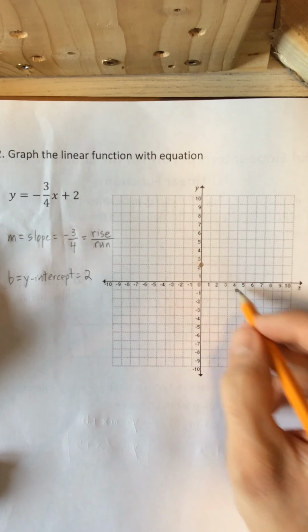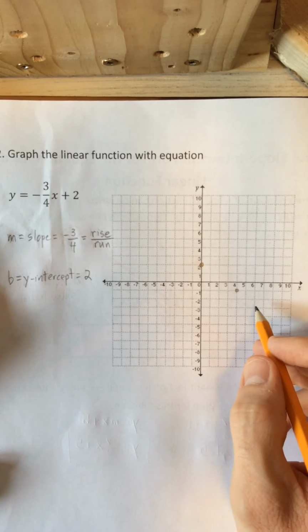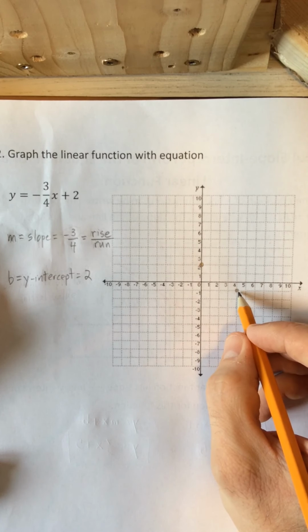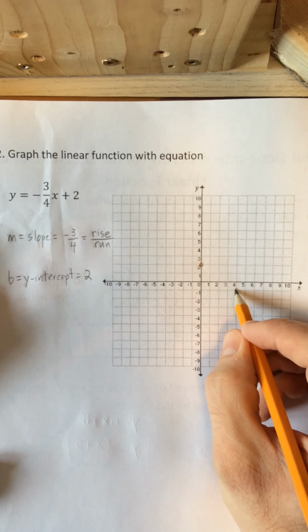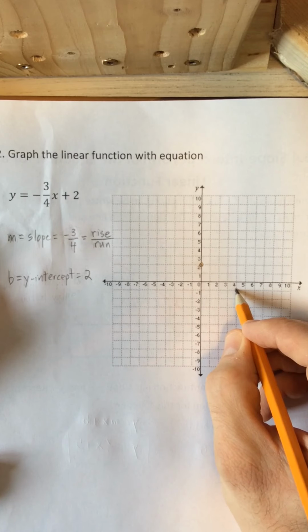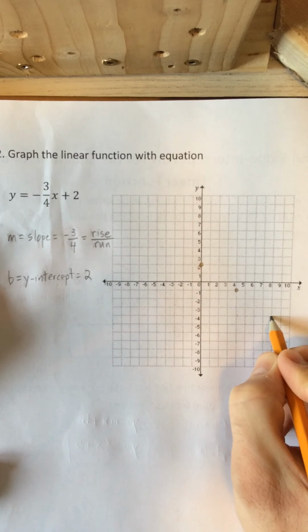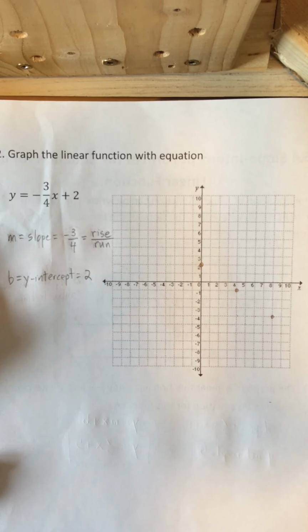Now we have 2 points on this graph, so we could really draw a straight line. But just to make sure it's drawn straight and through the accurate points, we'll put at least one more point on here. So from this new point that I plotted, I'm going to use the slope again. I'm going to go down 3 spaces and over 4. And now we have 3 points on this graph.